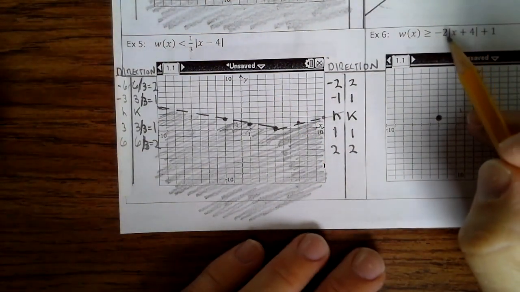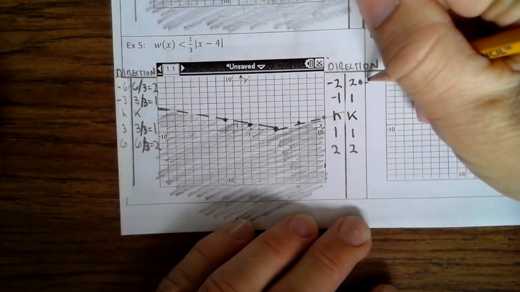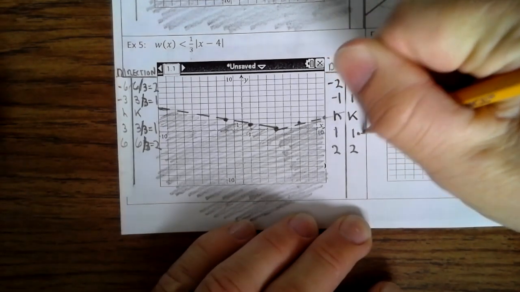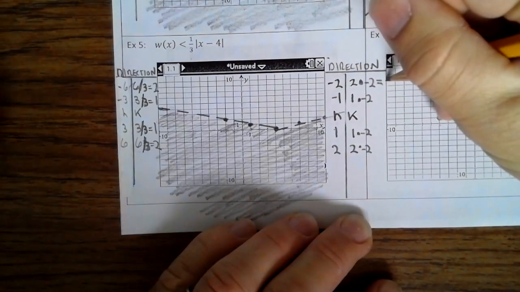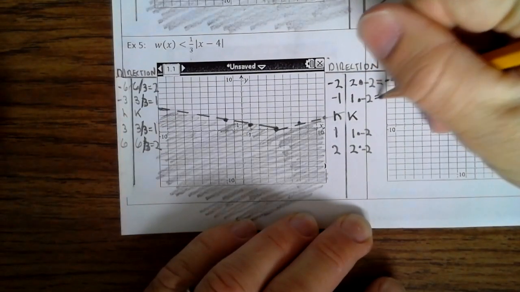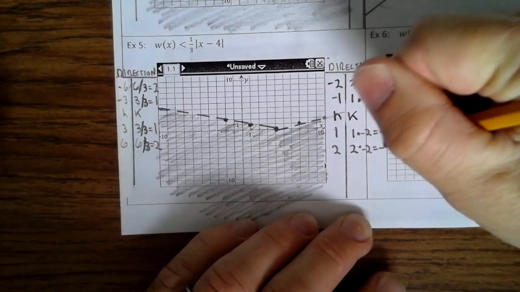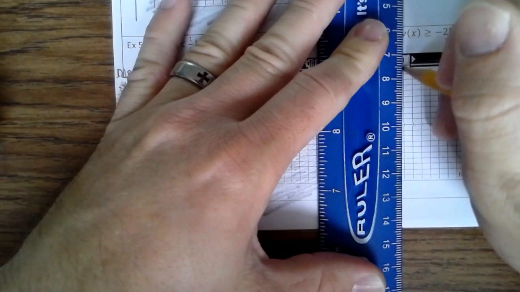But we have to multiply the y directions by -2. So that is -4, that is -2, that's -2, and -4. Kind of stole some space from the graph.